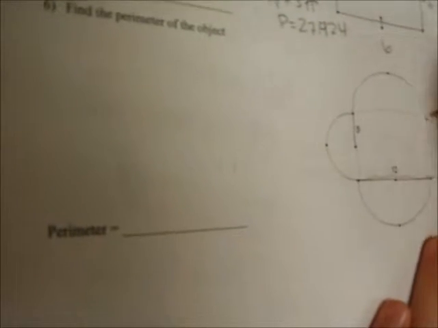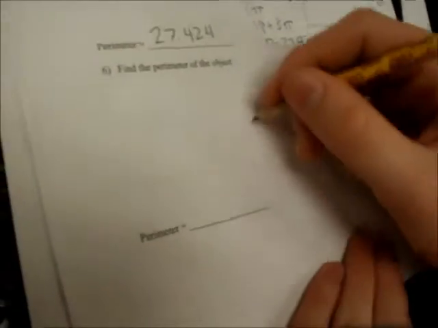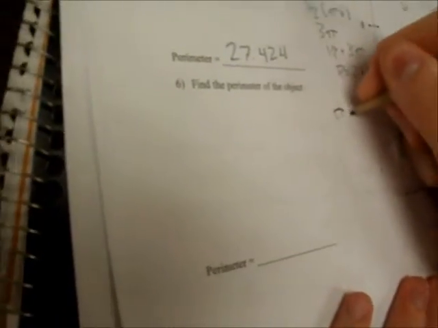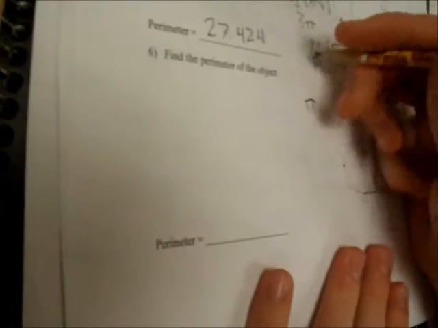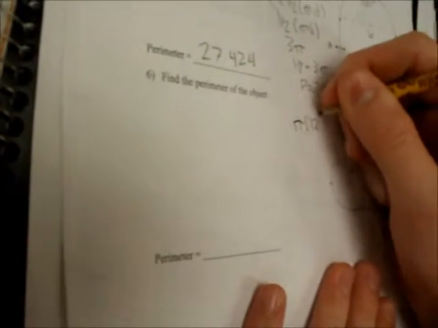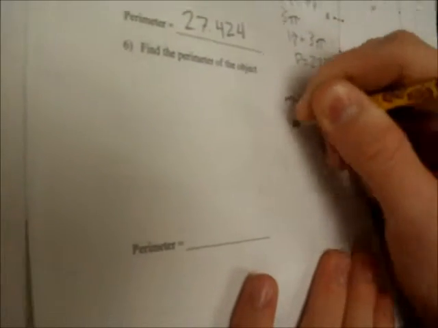Alright, for number 6, we have to find the perimeter of the object. If we look at that figure, we basically have 4 semicircles. The given side length 12 is the diameter for the 2 top and bottom semicircles. And the other side, with length 5, is the radius of the other 2 semicircles.